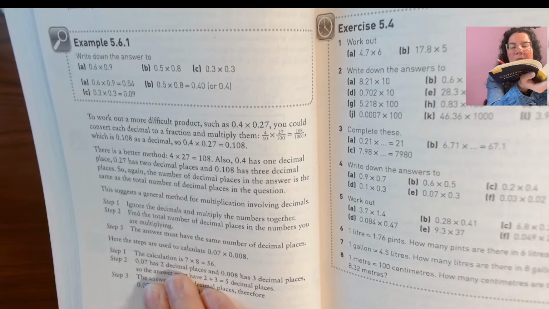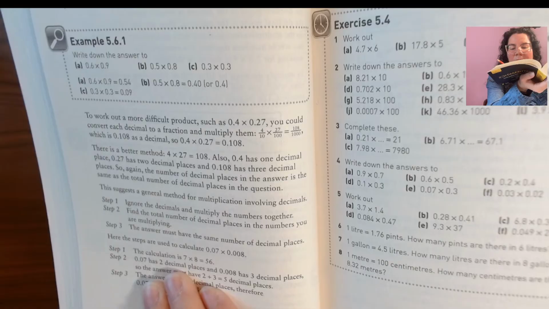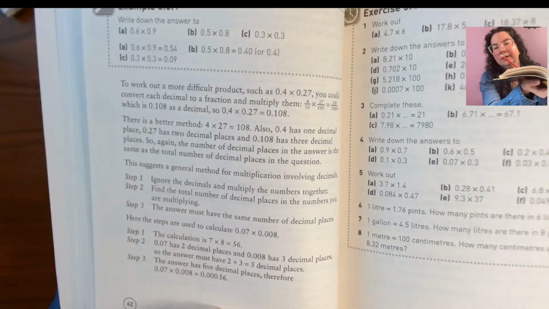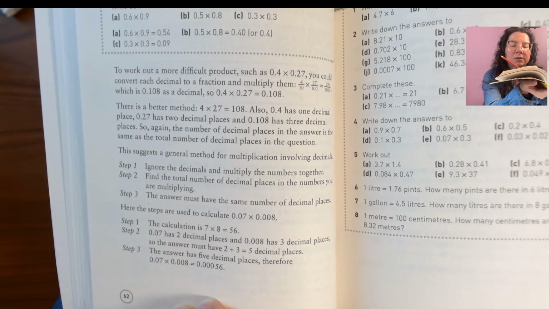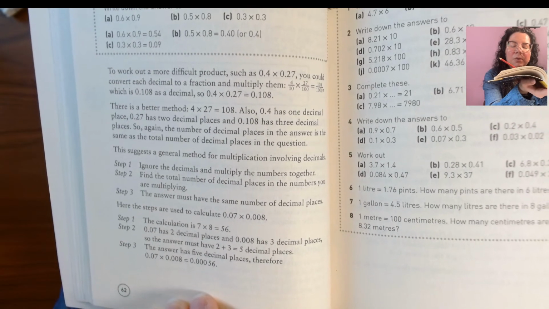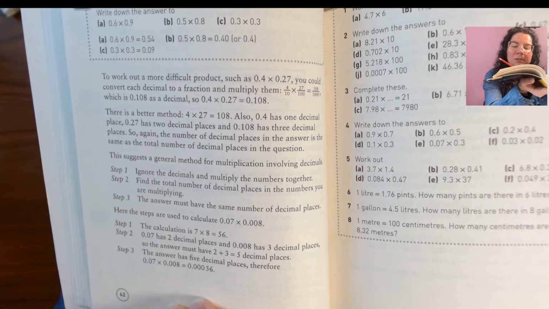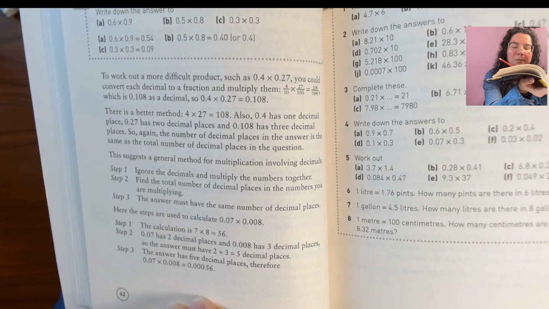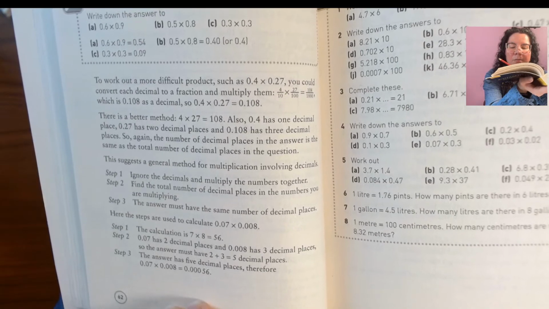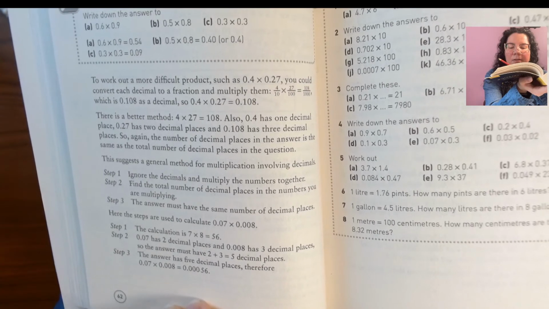Step 1. Ignore the decimals and multiply the numbers together. Step 2. Find the total number of decimal places in the numbers you are multiplying, and then the answer must have the same number of decimal places. Here's how the steps are used to calculate 0.07 times 0.008. The calculation is 7 times 8, which is 56. 0.07 has 2 decimal places, and 0.008 has 3 decimal places. So the answer must have 2 plus 3 equals 5 decimal places. Therefore 0.07 times 0.008 equals 0.00056.